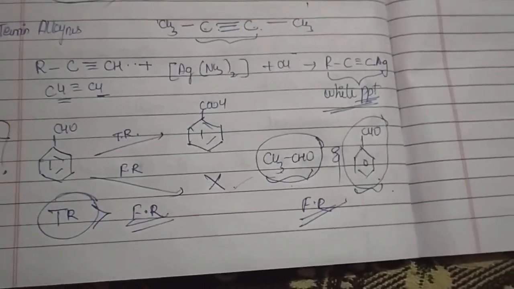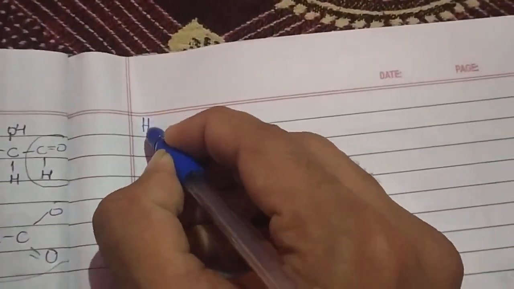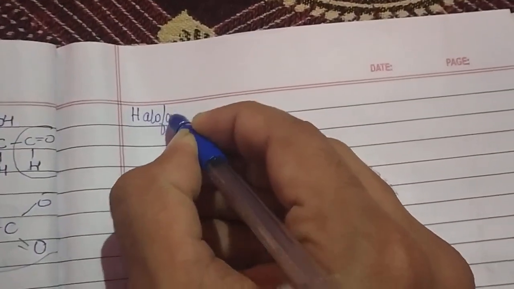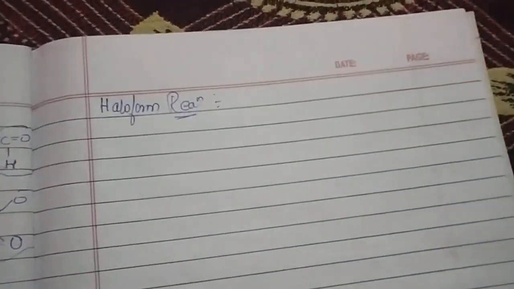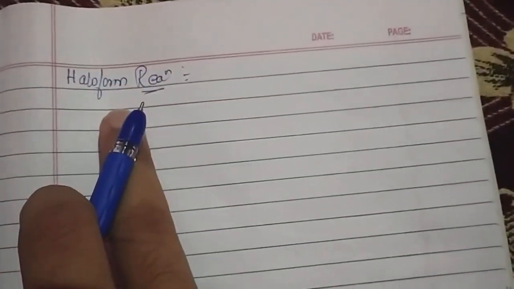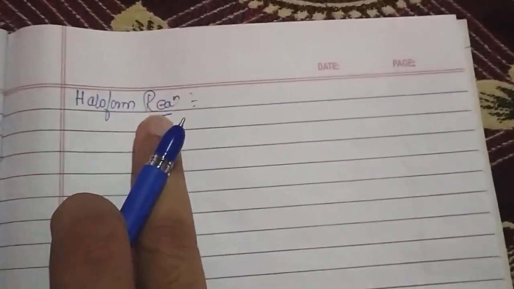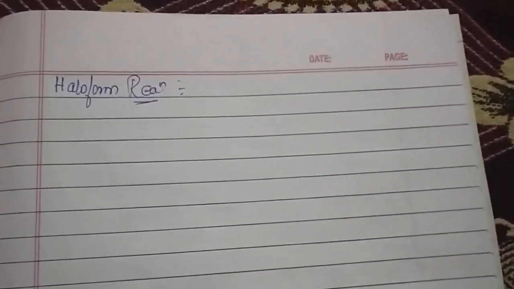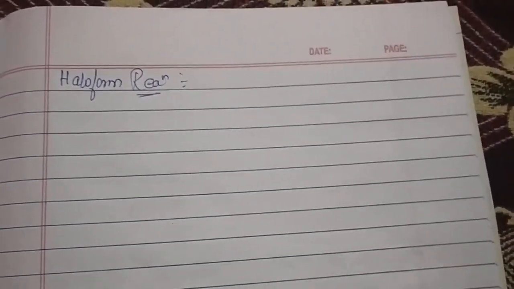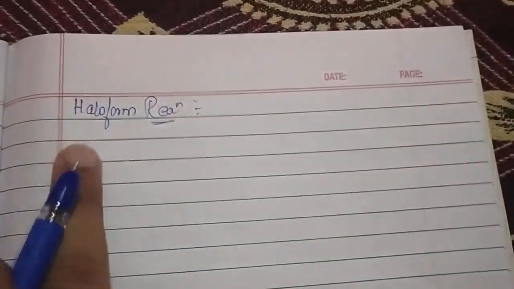Very much important. So the next part, the last part of this video, we are going to see is called the haloform reaction. Yeah, the same reaction which we have read in the oxidation of your methyl ketones. We are using that same reaction here because this is also a reaction in which you can identify your methyl ketones. It can be used as an identification test. That is the reason we are looking at it here.